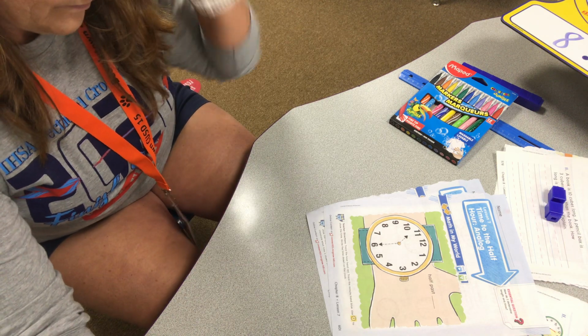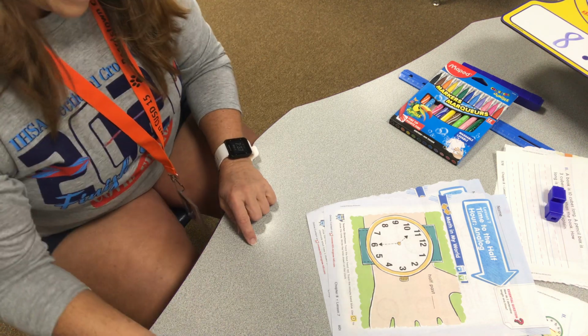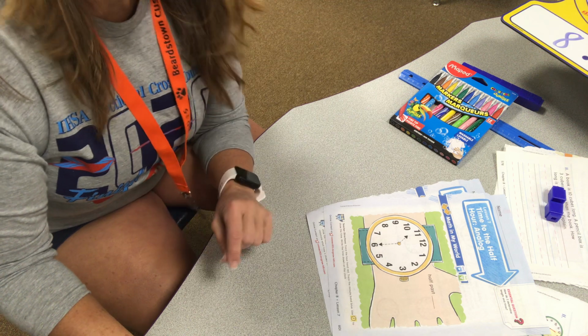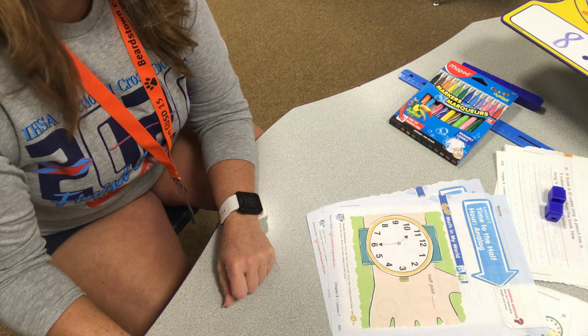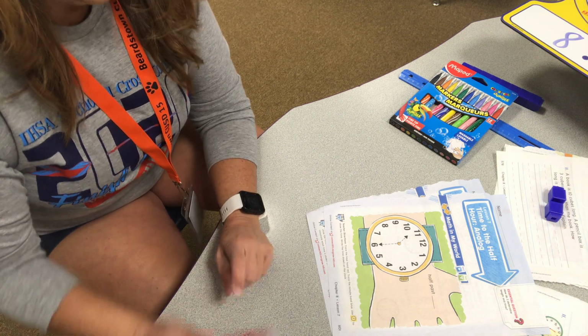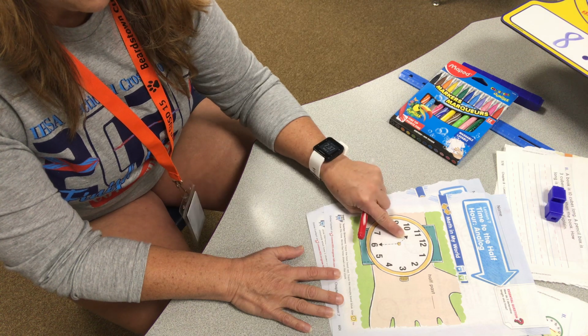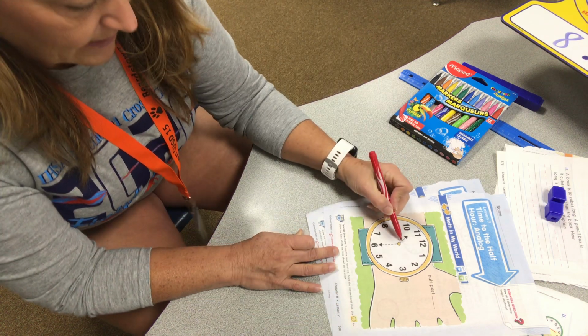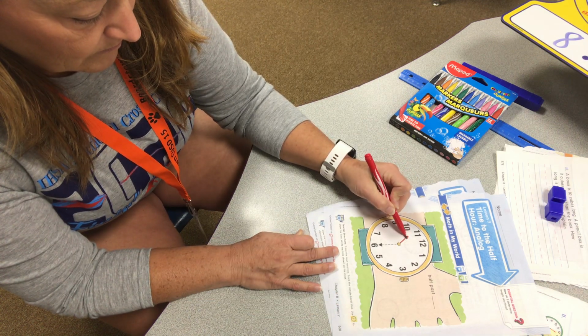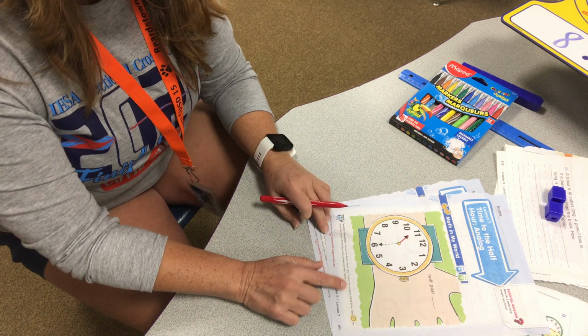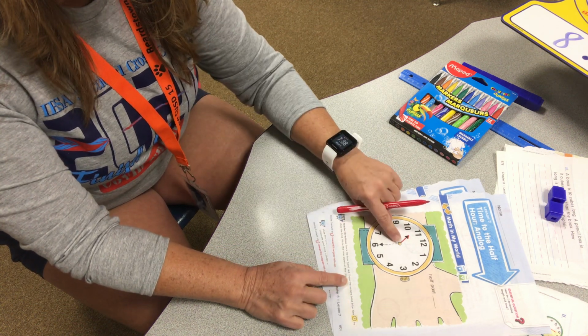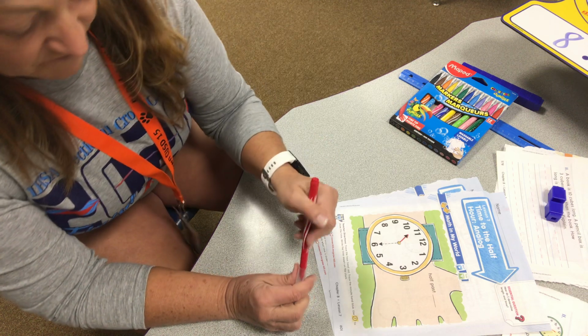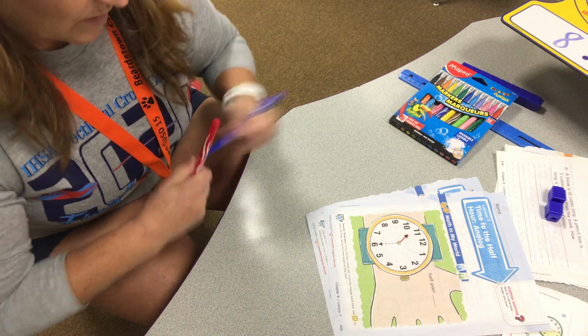So it says, trace the hour hand in red. So remember, the hour hand is the short one, okay? So I'm going to trace it with red. And then it says trace the minute hand with blue. Remember, the minute hand's the long one. It's the one that moves faster because I have 60 minutes in 1 hour.